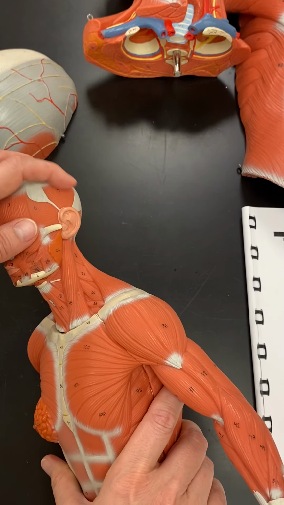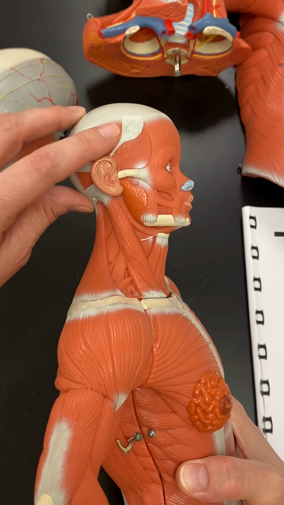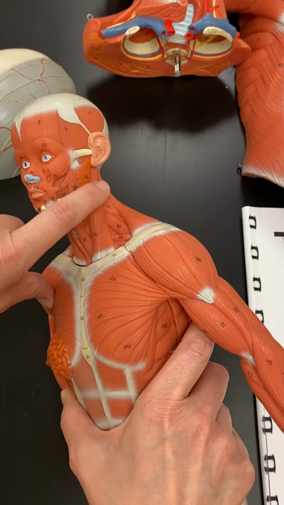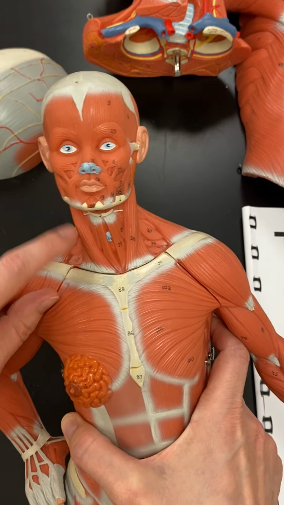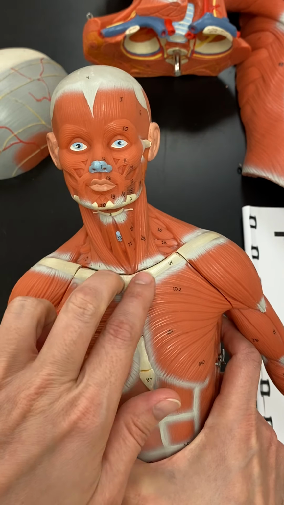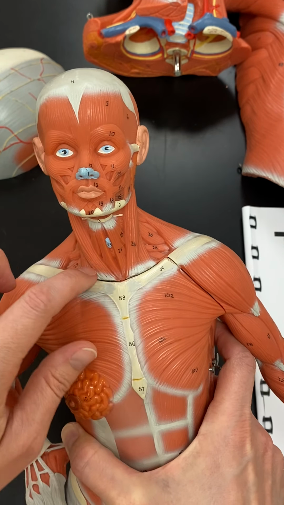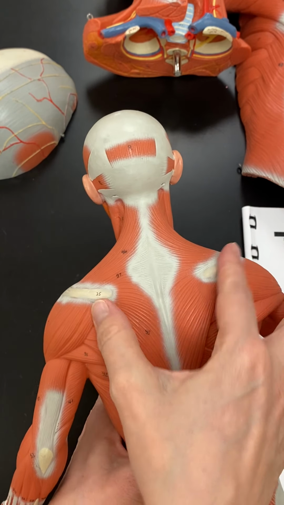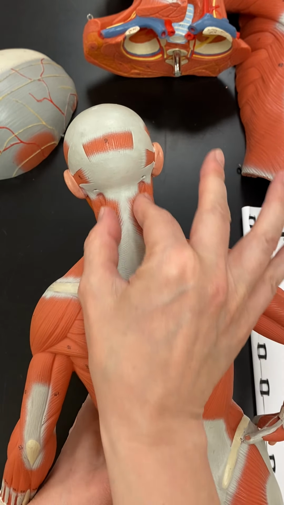And the temporalis doesn't show. These muscles here are superficial to the temporalis. But you can see these two muscles on the neck. These are the sternocleidomastoid. You can see they come from the sternum and the clavicles right here. This muscle on the back is the trapezius.